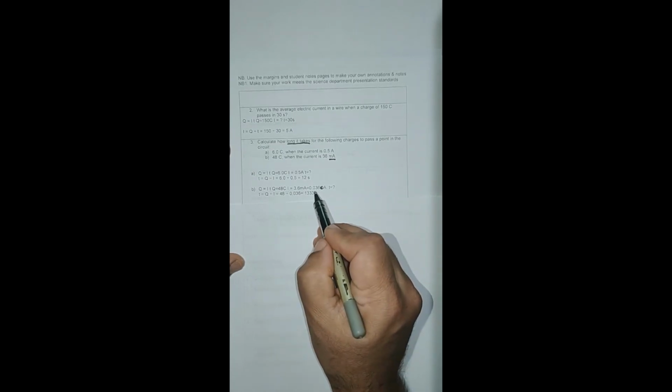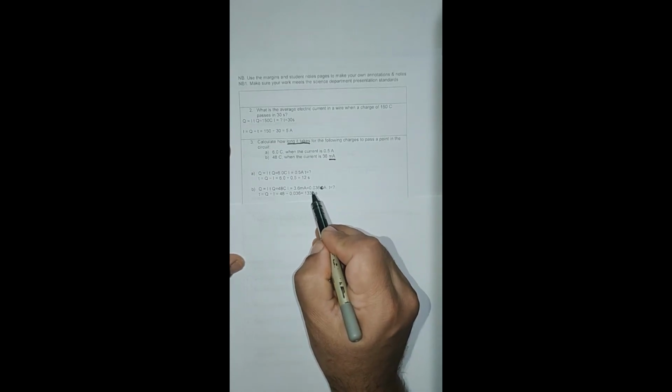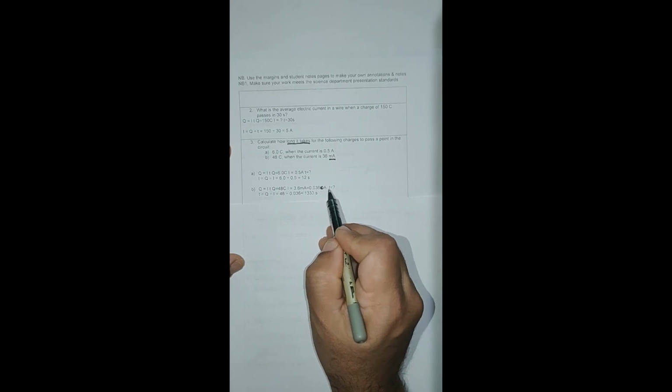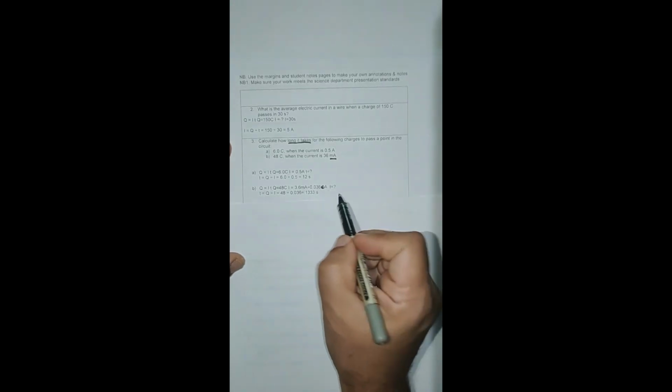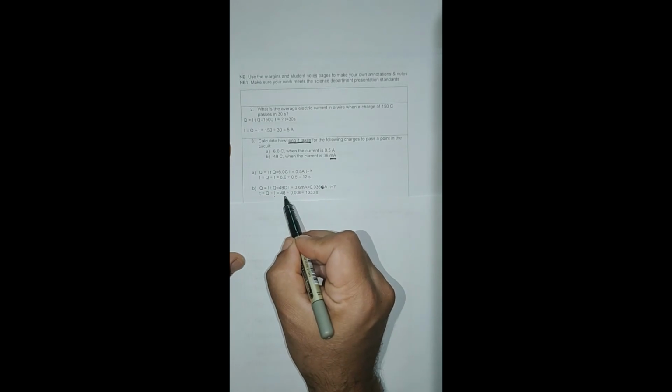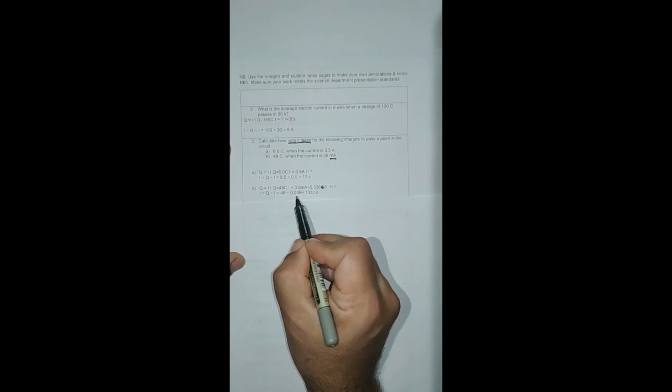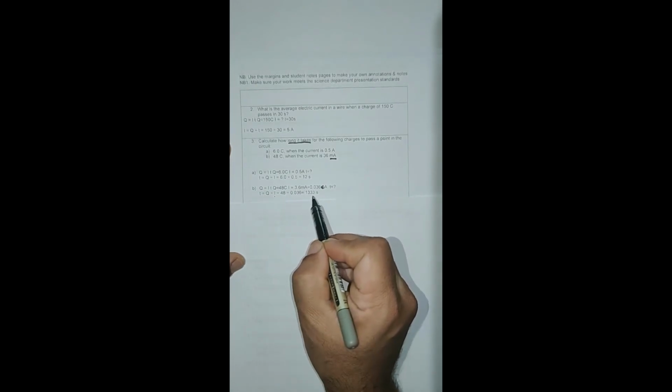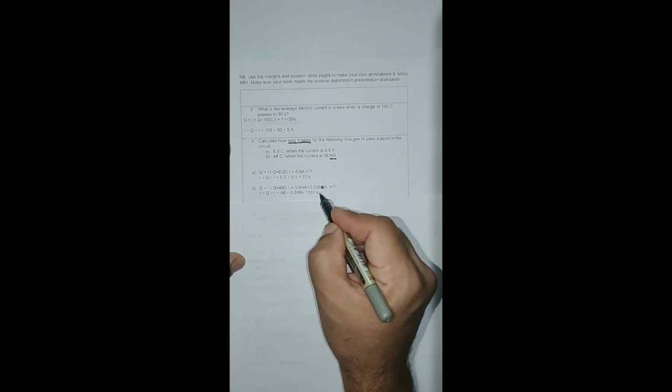So what we do is we divide that by 1000 and it gives us 0.036 amps. Time is what we need to calculate. We have an equation that links the three variables. We rearrange the equation to the right format. So 48 coulombs divided by 0.036, and that gives us 1333 seconds for the time.